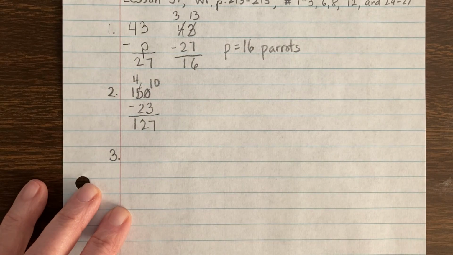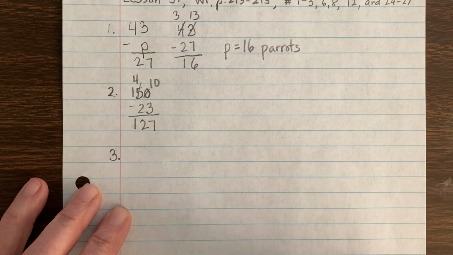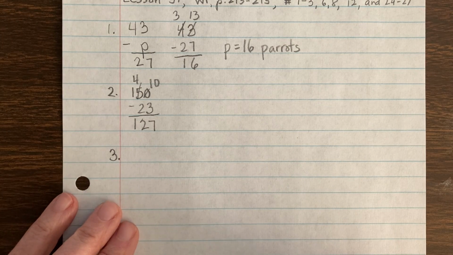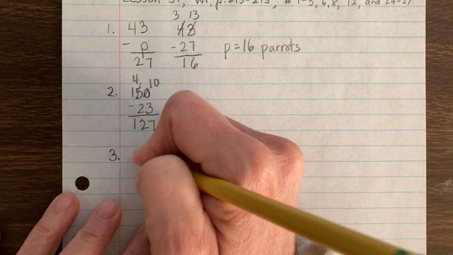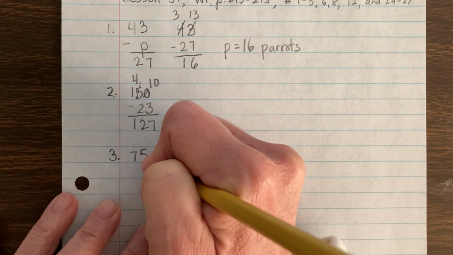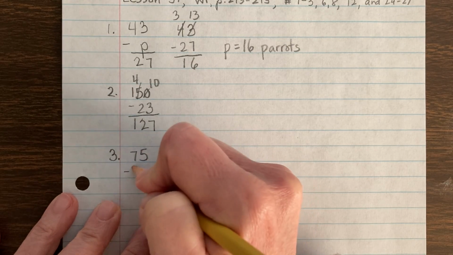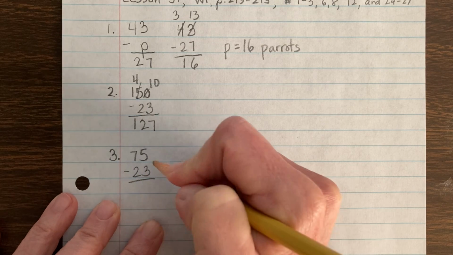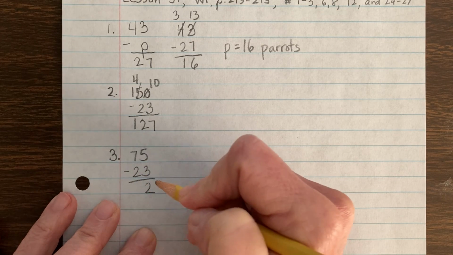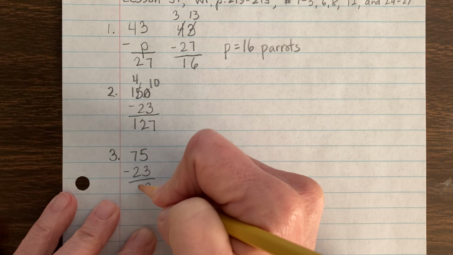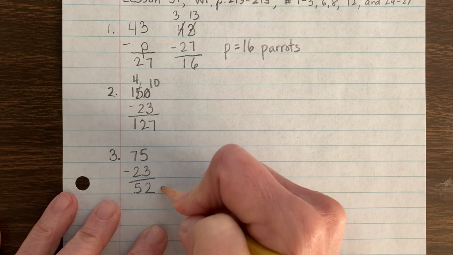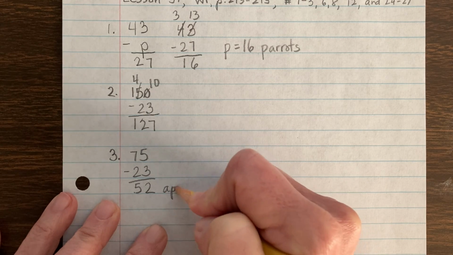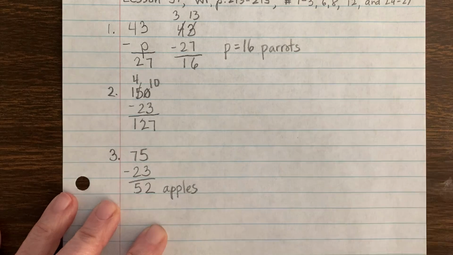Number 3, 23 apples is how many fewer than 75 apples? So again, if it's asking us to compare, how many fewer is a clue for compare, then we subtract. So 75 minus 23. 5 minus 3 is 2. And 7 minus 2 is 5. So it is 52 apples. All right.